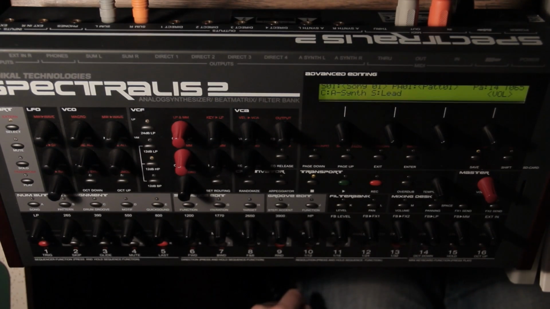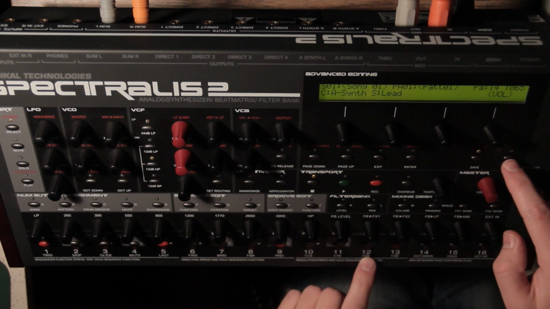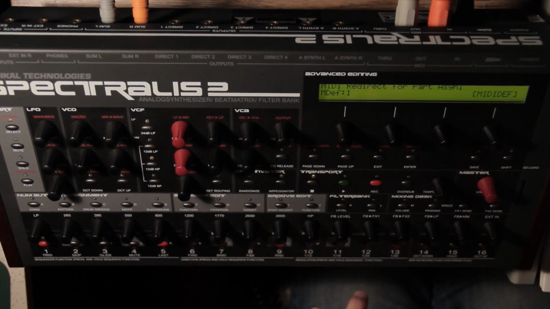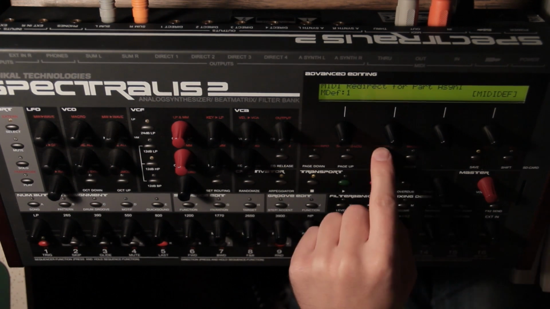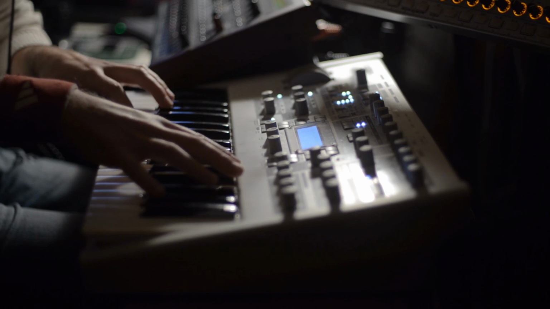Okay, sorry about that. I actually didn't practice this before I decided to do my tutorial, so I was a little rusty on how to do this. I forgot that if you just hold shift and then press the button, it will ask you for MIDI direct for part Asynth 1. Now we have it set to the Virus, so like I said, I'll show you that.